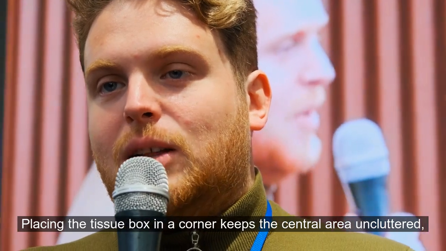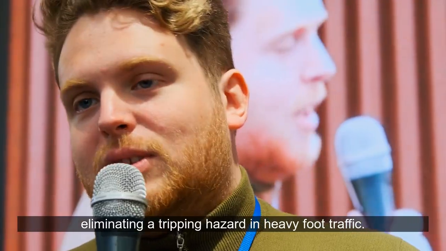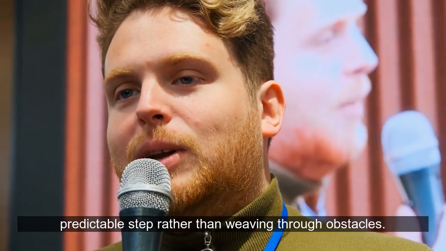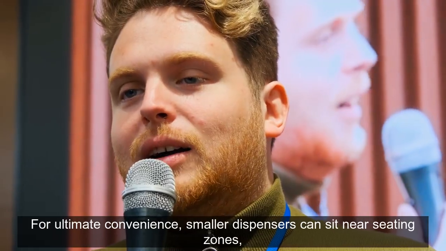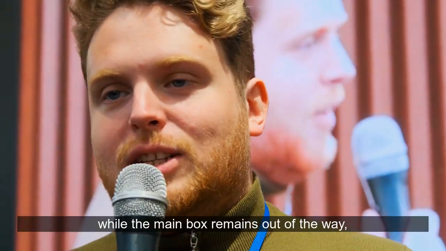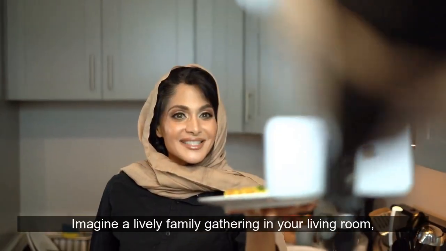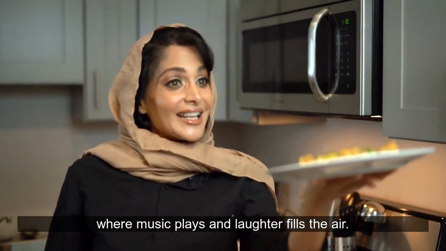Placing the tissue box in a corner keeps the central area uncluttered, eliminating a tripping hazard in heavy foot traffic. Reaching the corner is a quick, predictable step rather than weaving through obstacles. This organization prevents spills by confining movements to designated paths. For ultimate convenience, smaller dispensers can sit near seating zones while the main box remains out of the way, maintaining both order and safety.